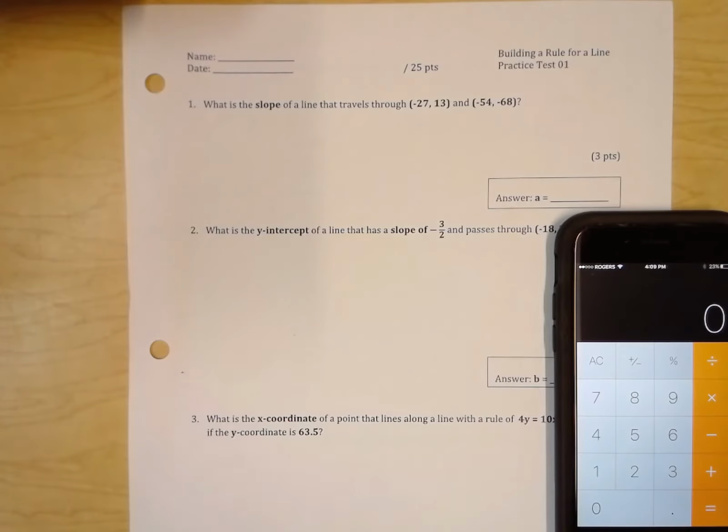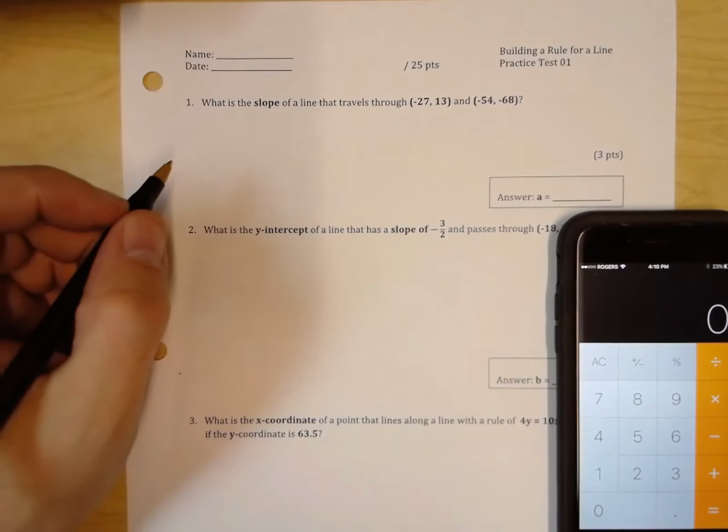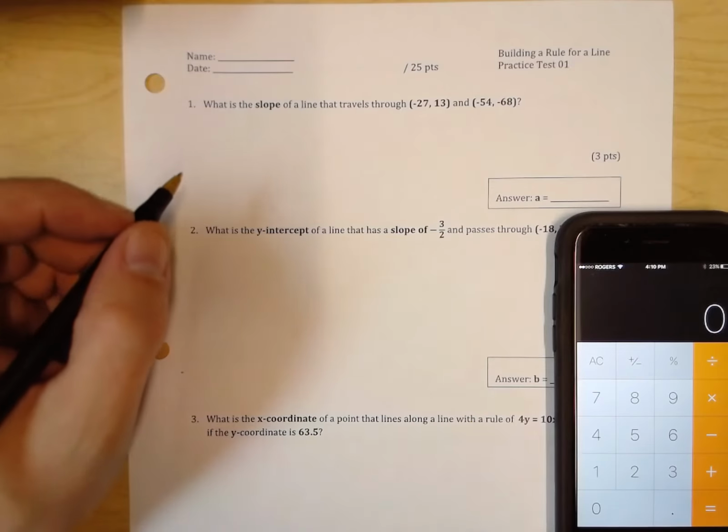Hey guys, it's Mr. Thivierge looking at question number 1 for building a rule of a line, practice test 01. This is my second shot at the solution for number 1 because, bonehead that I am, I actually made a calculation error in the first attempt that somebody caught and earned a bonus mark for.